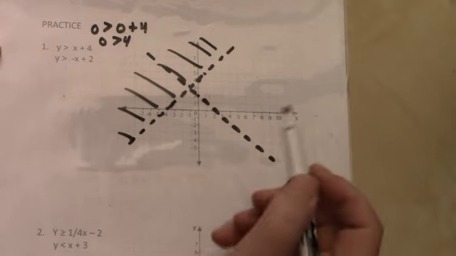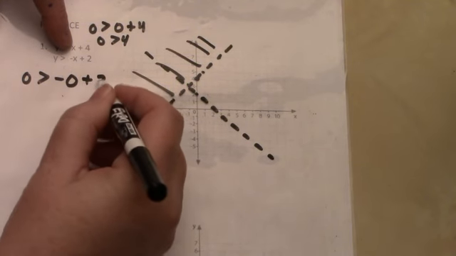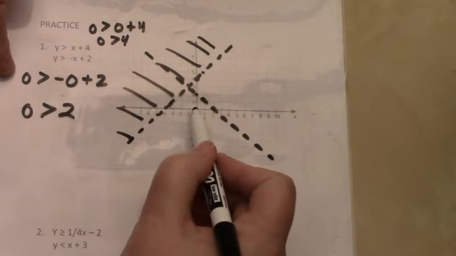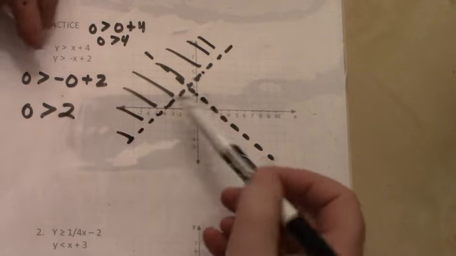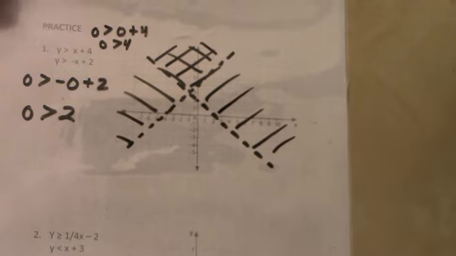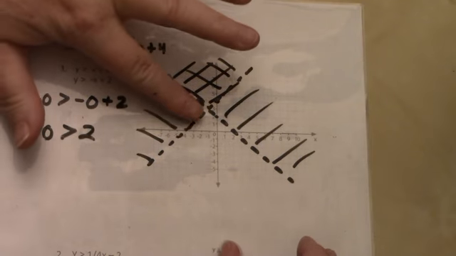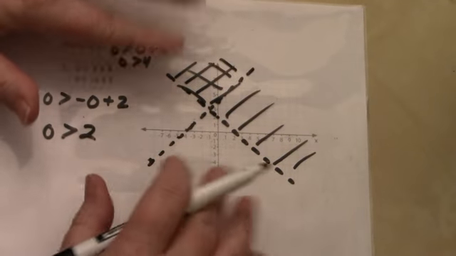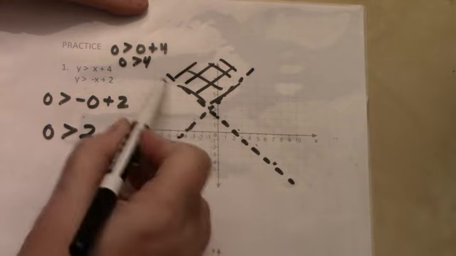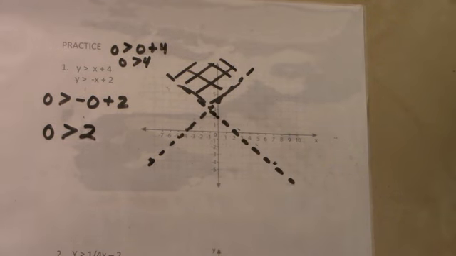Let's test 0. 0 is greater than -0 plus 2. Is 0 greater than 2? No. That means nothing on this side, but everything on this side. What's my solution? The area that's overlapping. So that's this area right here. That means nothing here. It's true for one line, but not both. And this part here is true for one boundary or one line, but not for both. So it's the common area right there. That's the graph of this one.